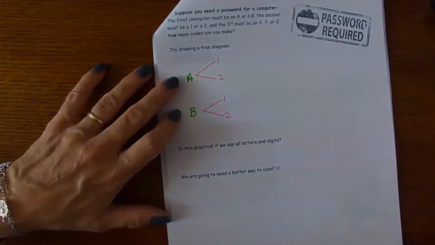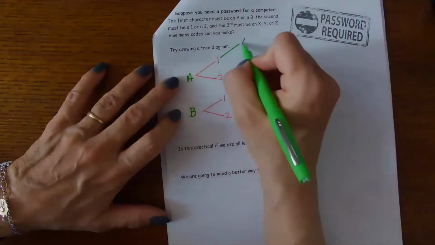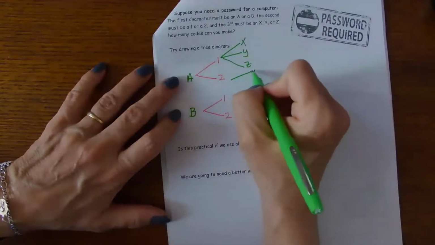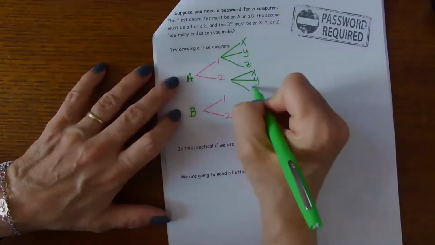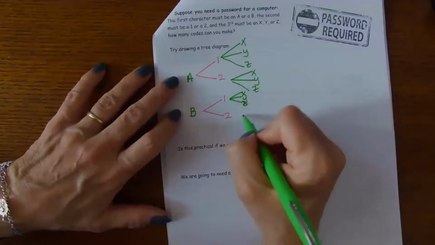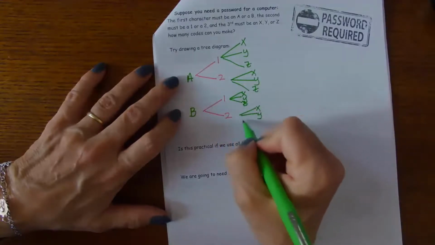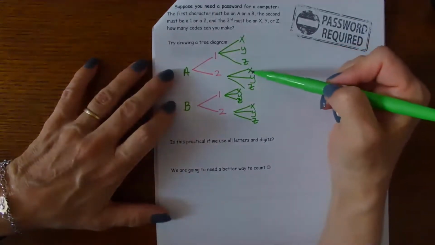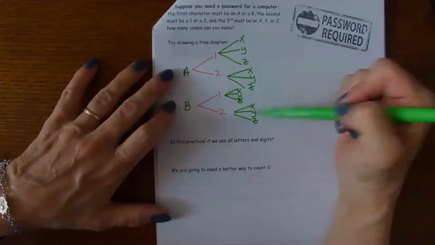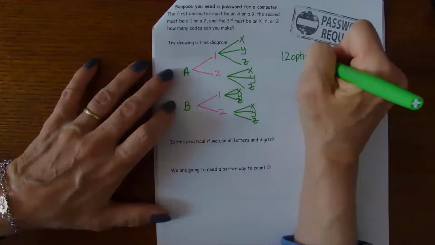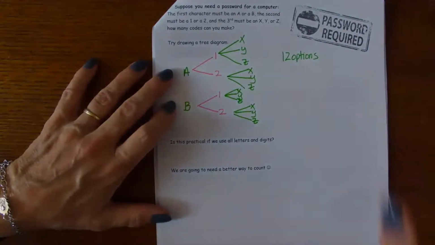Then I give you your third character, which is X, Y, or Z. So I can now count 1, 2, 3, 4, 5, 6, 7, 8, 9, 10, 11, 12. 12 options. Is that going to get me through class? No. It was like 60 of you between two classes.